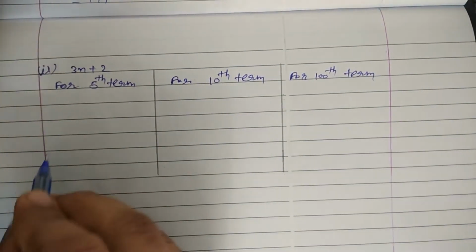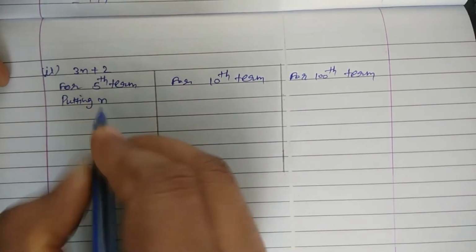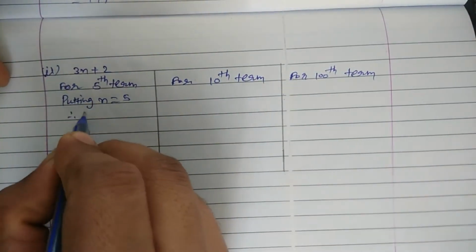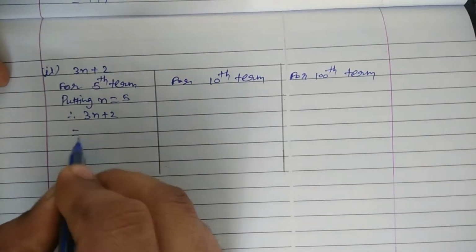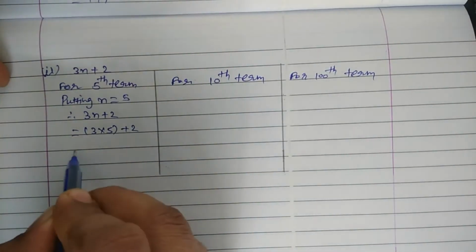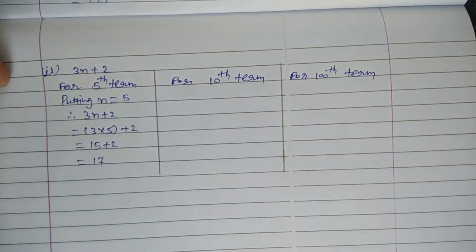Next, for expression 3n plus 2 we have to find the fifth term, 10th term and 100th term. So for the fifth term, putting n is equal to 5. Therefore our expression 3n plus 2 is equal to, instead of n we write 5, that is 3 multiplied by 5 bracket close plus 2. 3 fives are 15 plus 2, that is equal to 17.